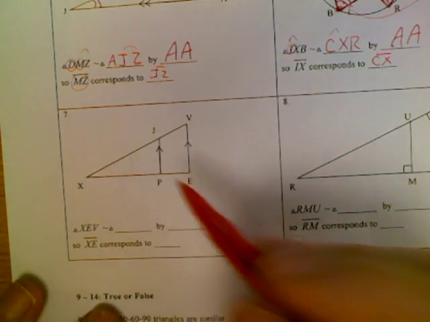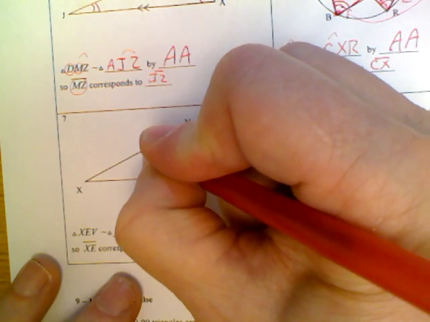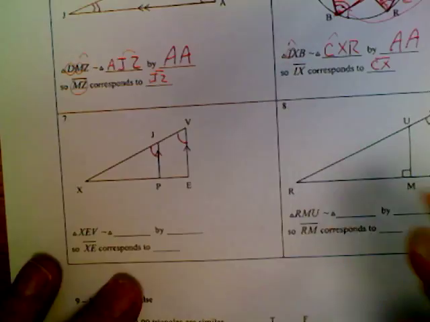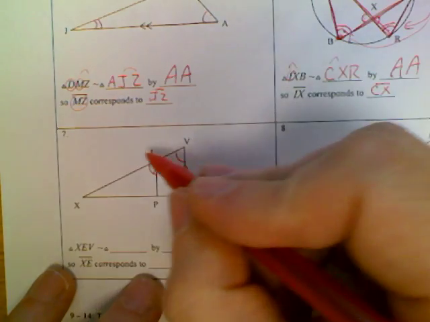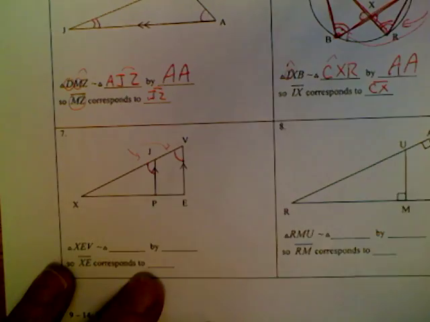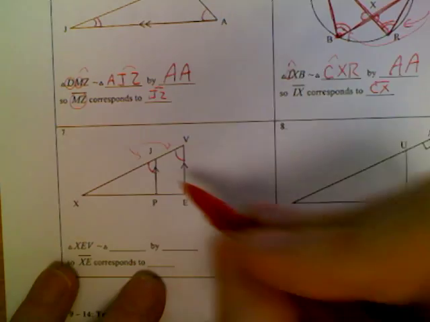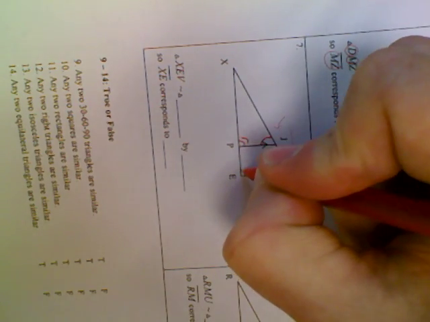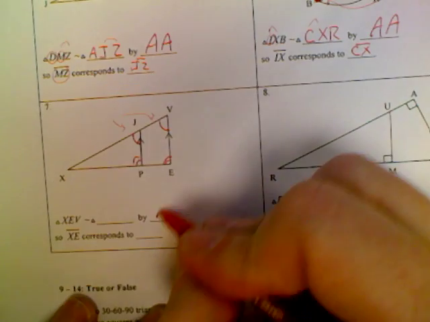Hey, parallel lines again. That gives us congruent angles here and there. We don't have alternate interior angles here. We have corresponding angles. You remember that? You might recognize it better if I turn the picture around this way. Here's corresponding angles. And oh, while we're at it, here's another pair of corresponding angles. So we've got two pairs of congruent angles.